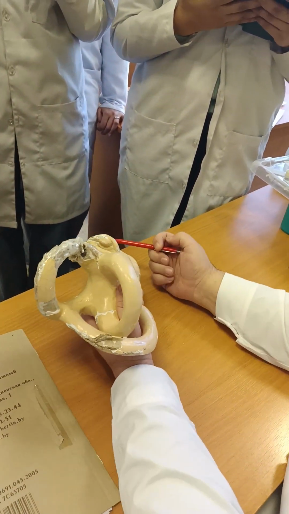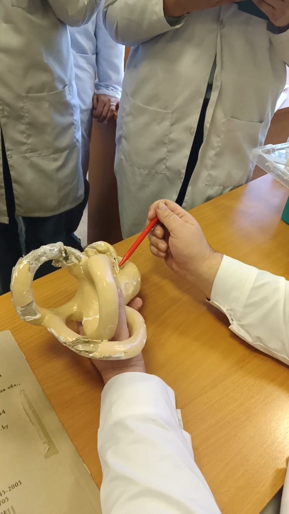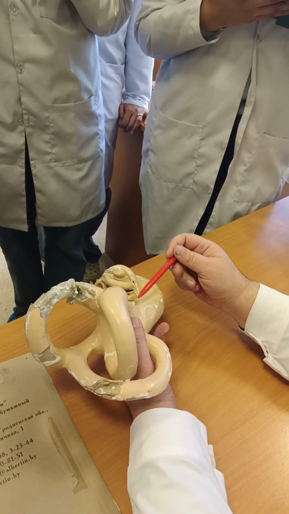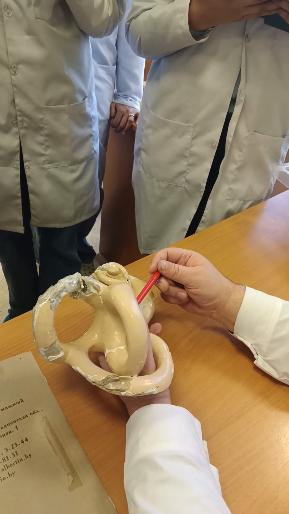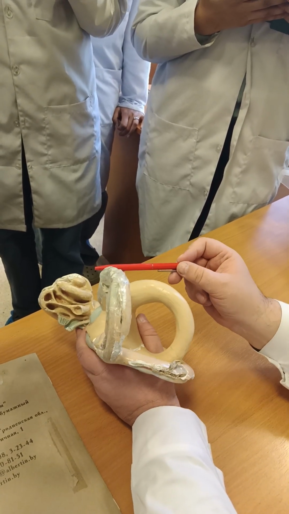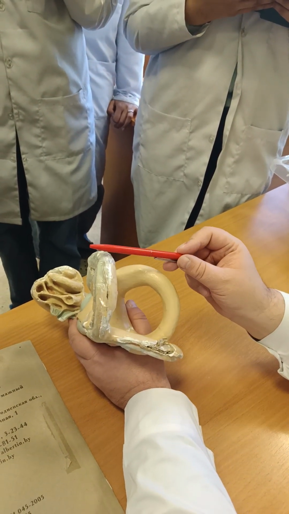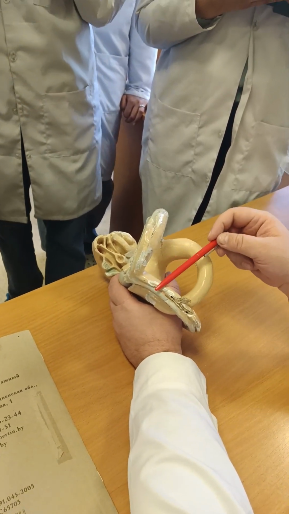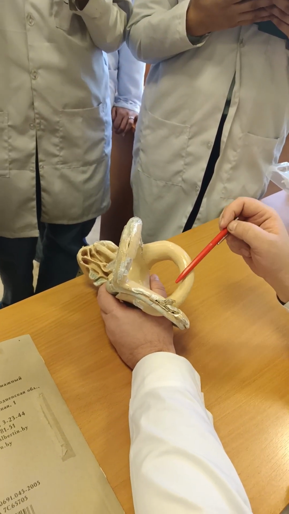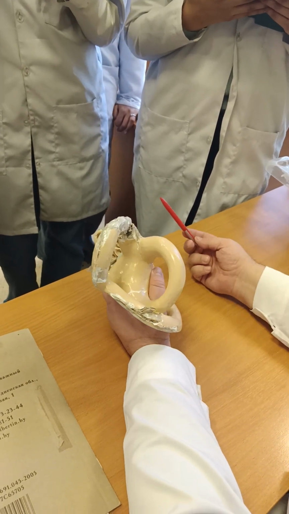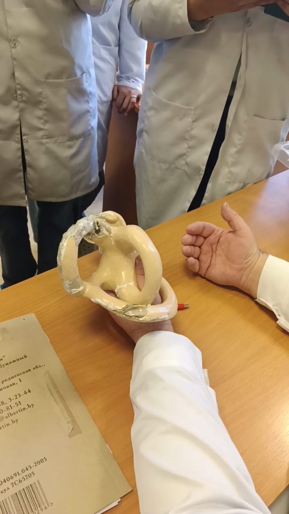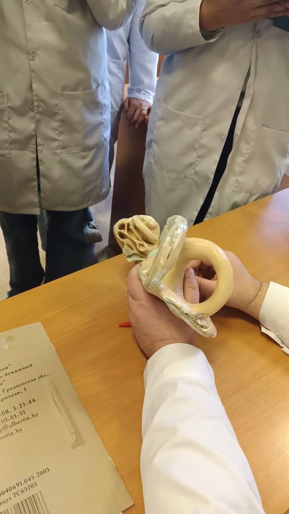Bony labyrinth consists of three parts. Anteriorly, that is cochlea. Middle part here, that is vestibulum. And posteriorly, that is three semicircular canals. Canalis semicircularis anterior, posterior and lateral. You need to identify and answer in time of final exam, is it right or left labyrinth?